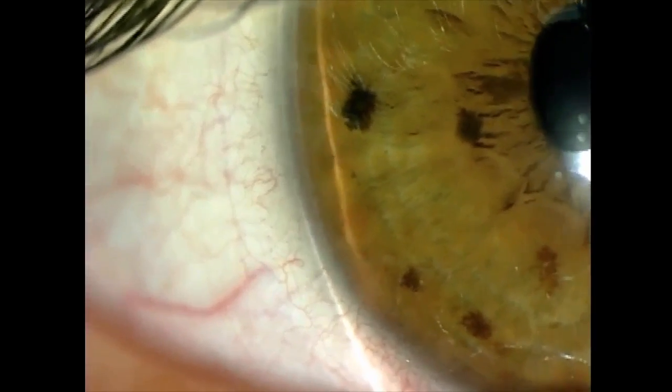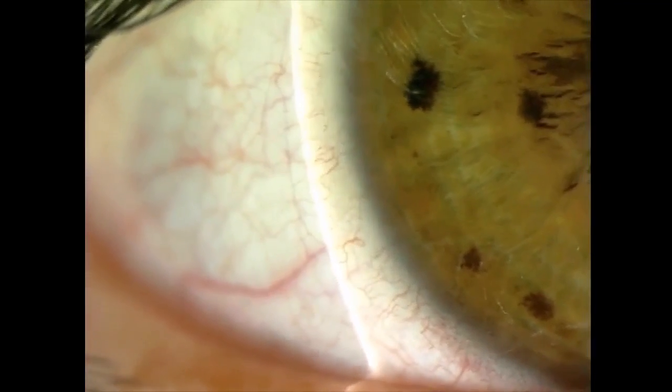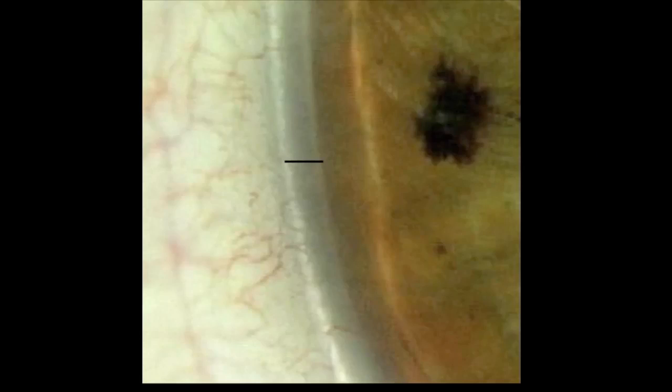And then I'm going to use the thickness of my cornea as a ruler, and with that ruler, measure the anterior chamber depth. So this is a young myopic patient, and you can see that her anterior chamber is deeper than the cornea is thick. And so this is a very deep grade 4 angle, not likely to close.